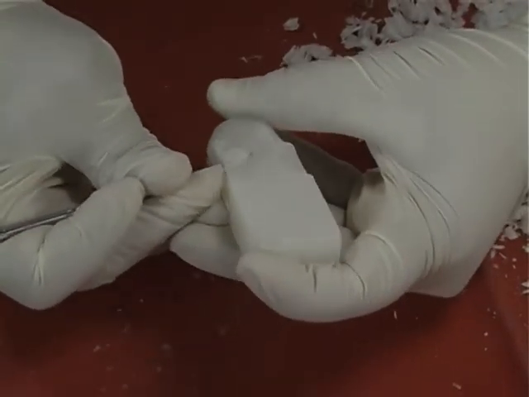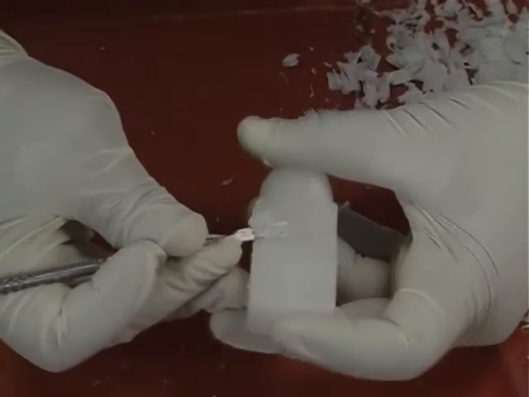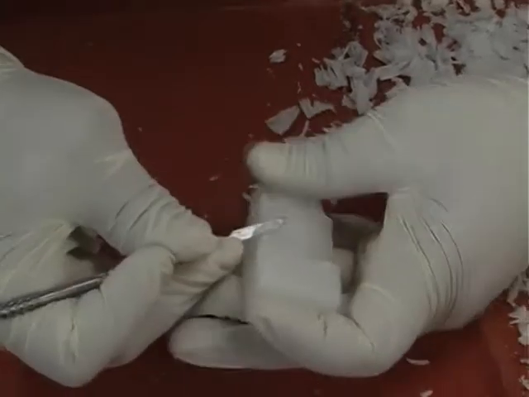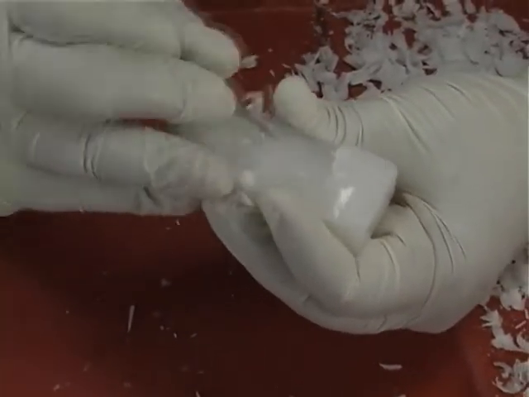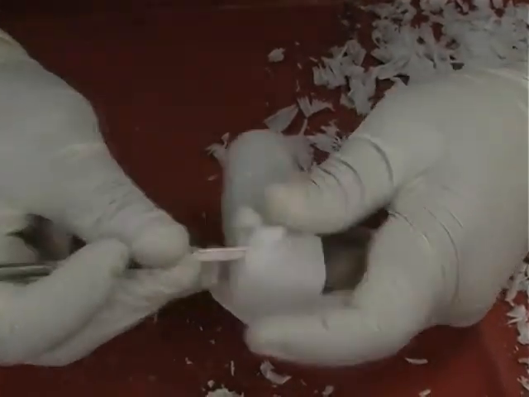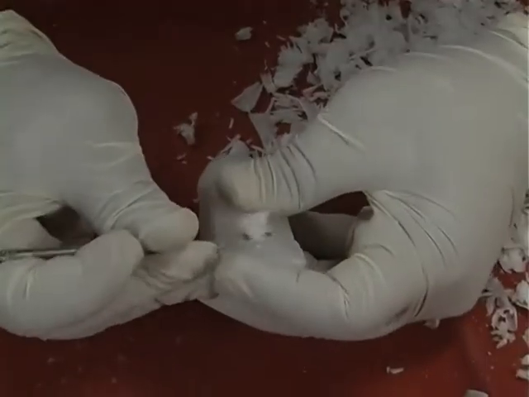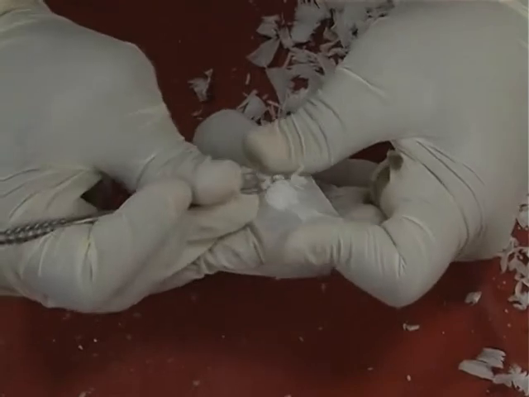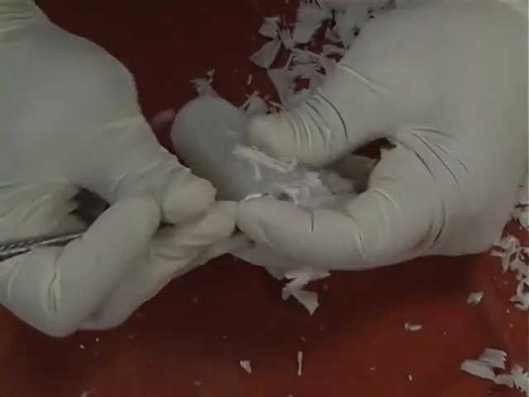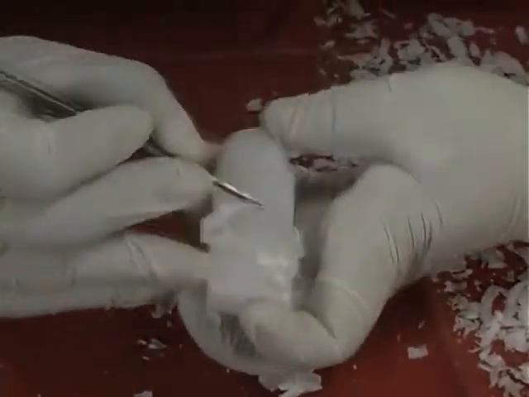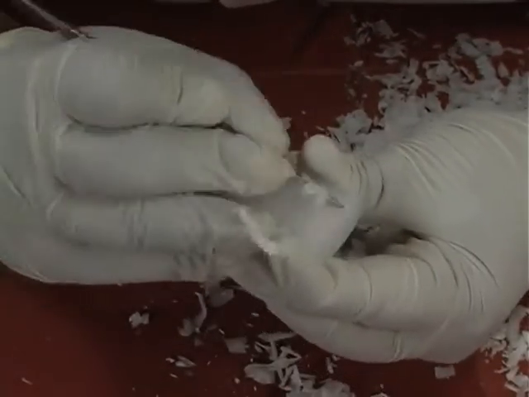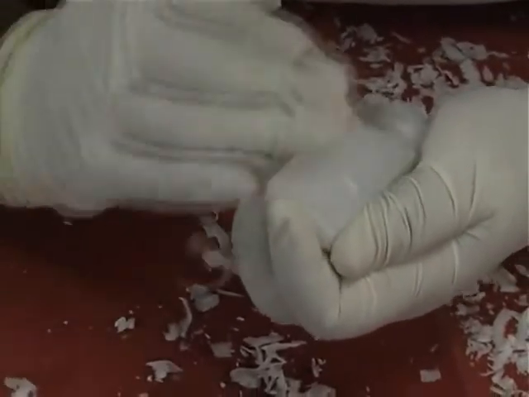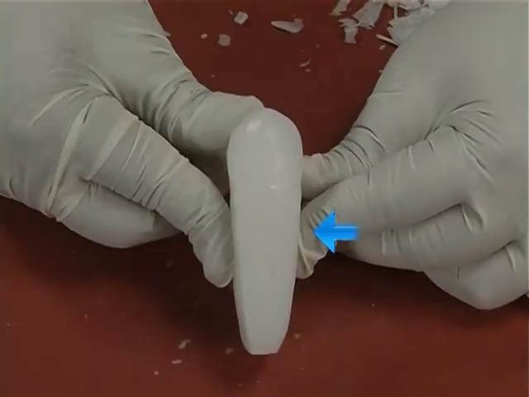When carving the proximal outlines of the root, the carving should follow the outlines drawn previously on the buccal and the lingual aspects. This is the buccal aspect showing the carved proximal outlines of the root.